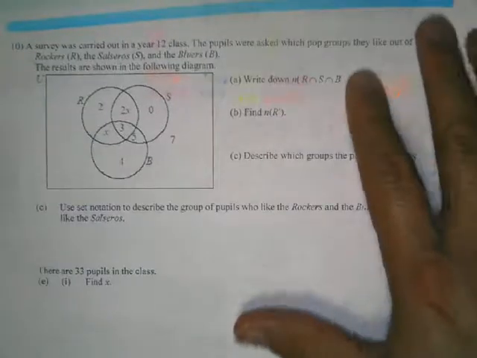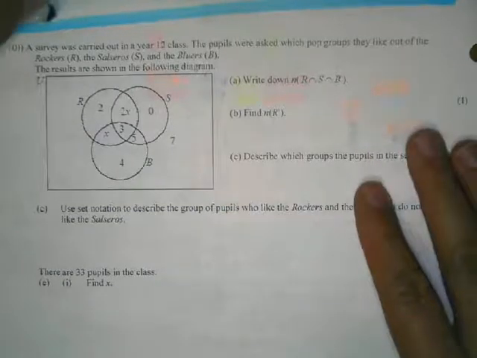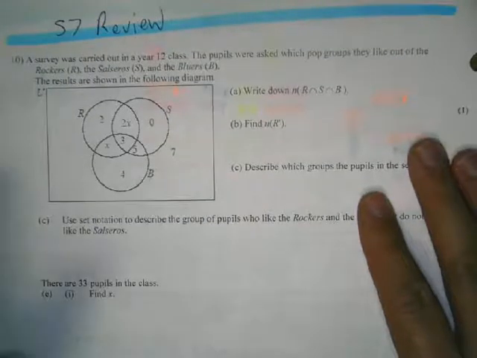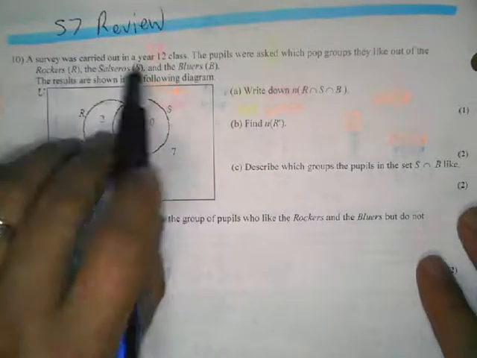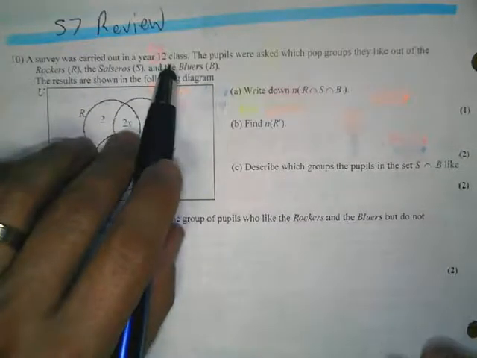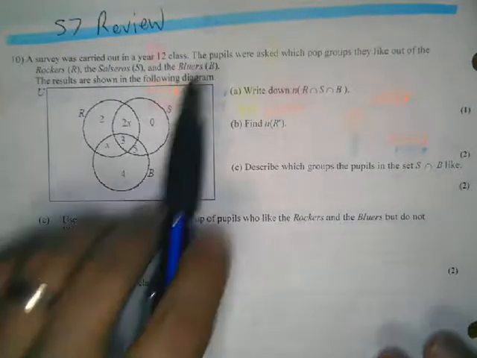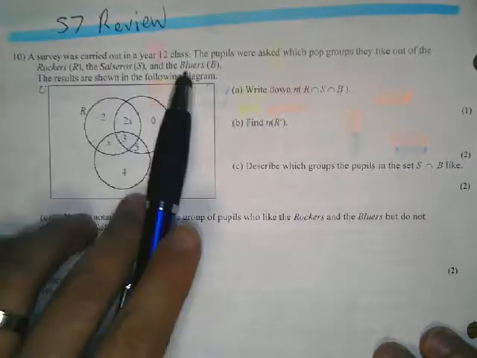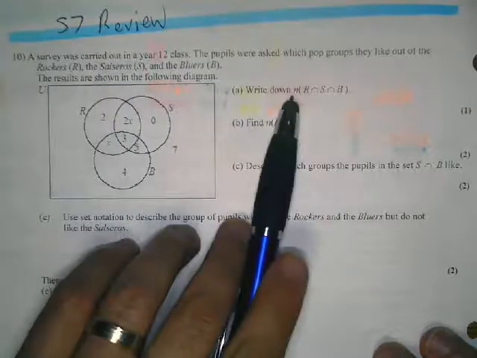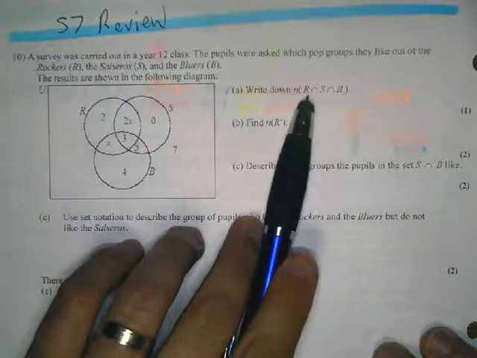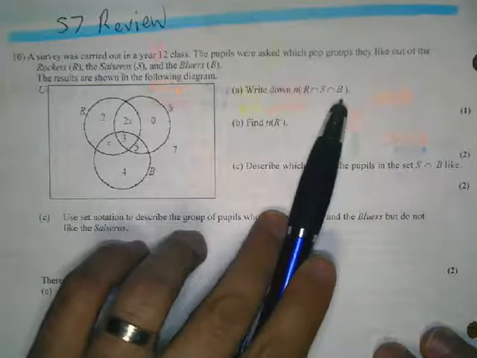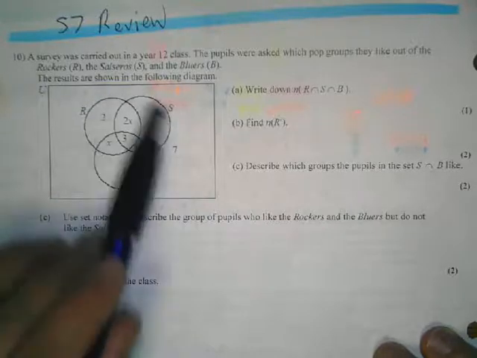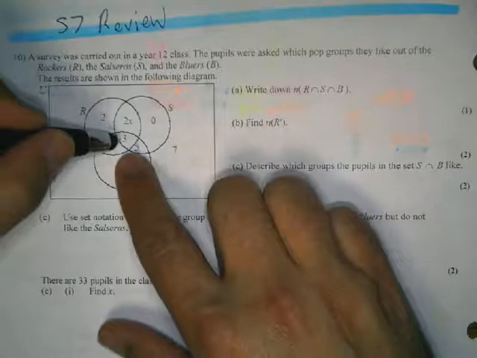All right, next part 3. So this is the S7 review. A survey was carried out in a year of class 2012. The pupils were asked which pop music they liked. Some said the rockers, some said the salseros, and some said the bluers. Write down the number of people that like the rockers, salseros, and the bluers. The number is this one right here, which is 3.